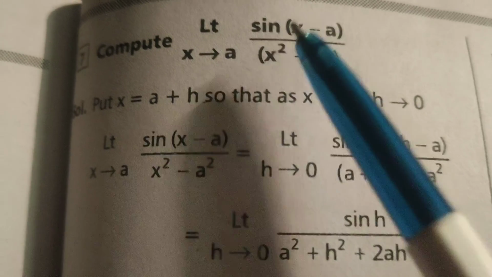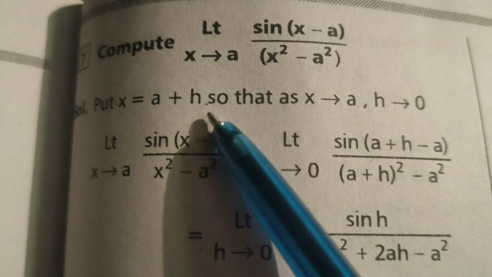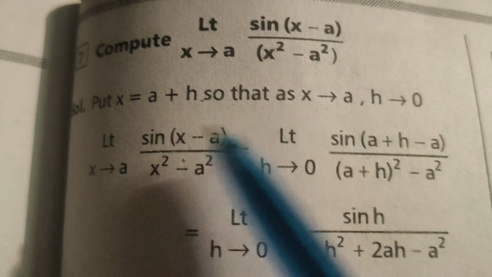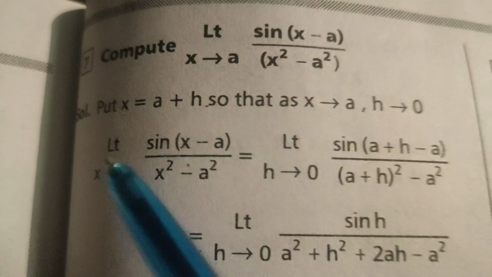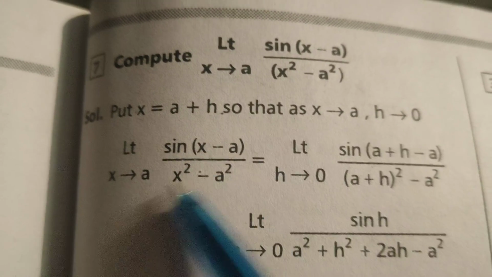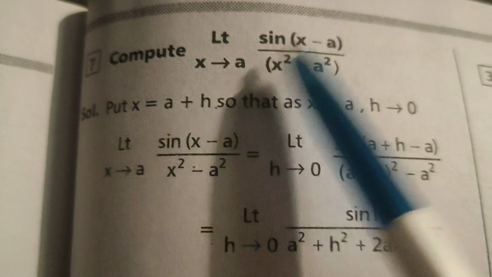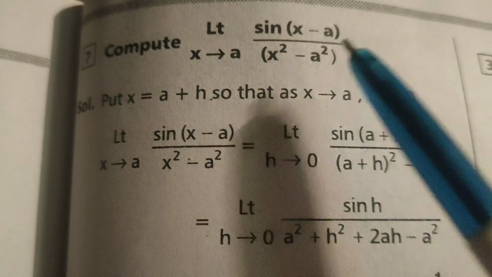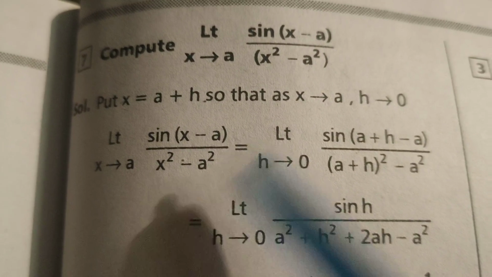First of all, put x equals a plus h, so that as x tends to a, h tends to 0. Why? Because in place of x, write a: a minus a is 0. Then write the given problem: limit x tends to a, sin(x − a) / (x² − a²).